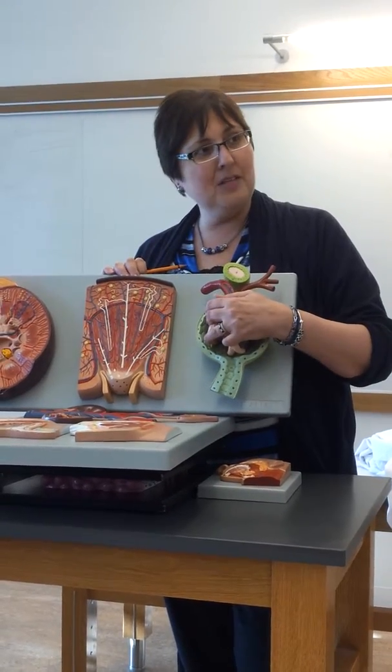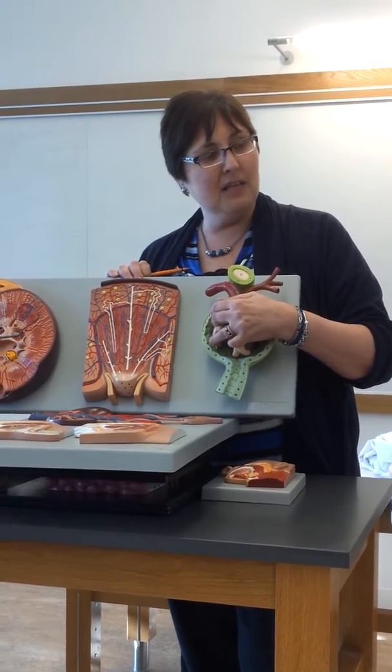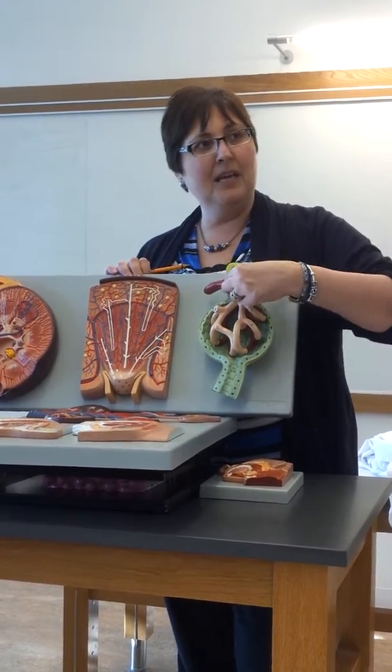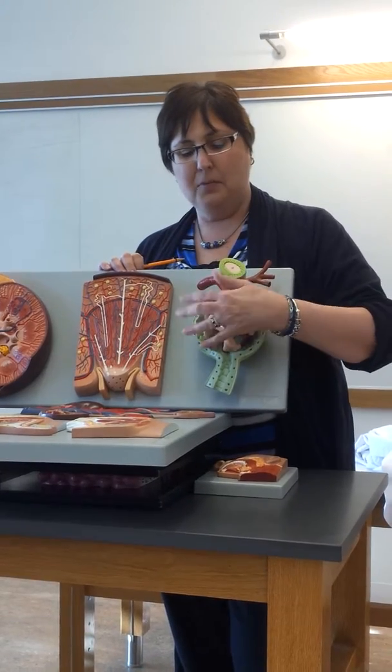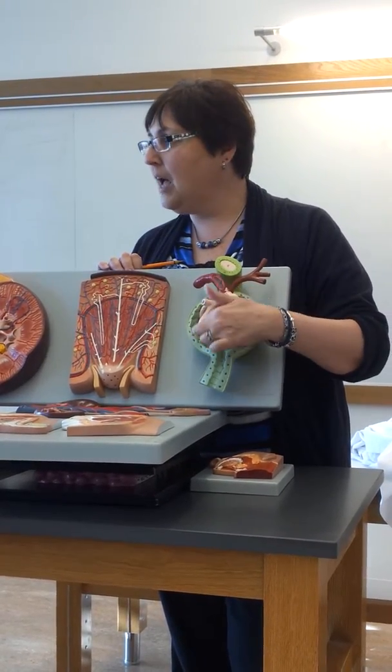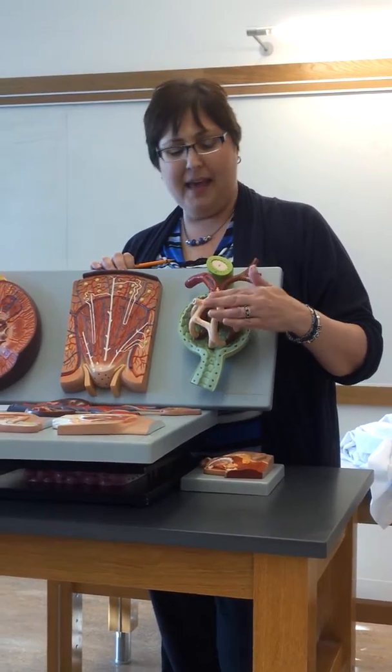And then the blood vessel that's in here is called the glomerulus, or glomerular capillaries. And the blood that comes in is coming through the afferent arteriole to the glomerulus. The blood is filtered, and then what comes out is through the efferent arteriole. There are special cells that cover the top of the glomerulus. These are called podocytes. Okay, and they add a filtration barrier.